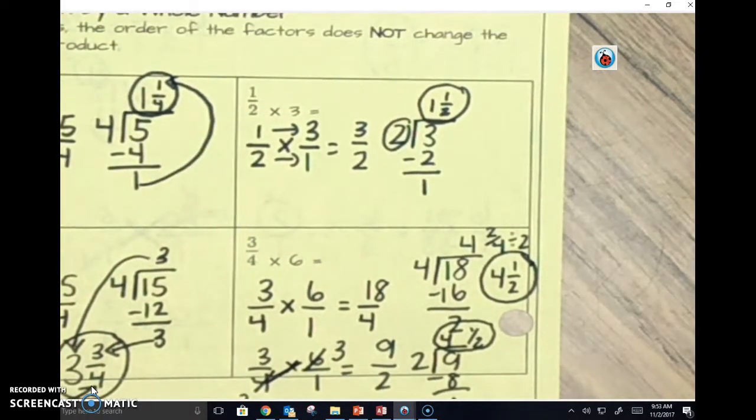Put away the ninja star. Yes, Logan B. I do it a different way. Do you still get the same answer? Yeah. I'm good with it then. Okay.